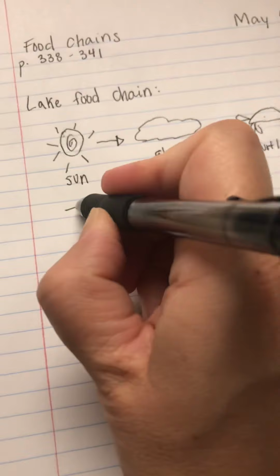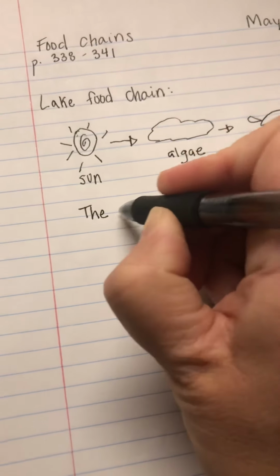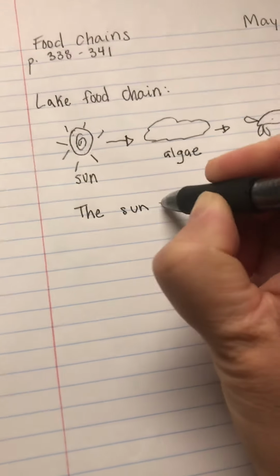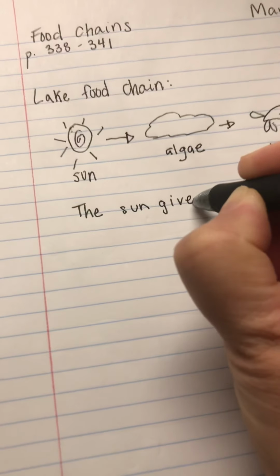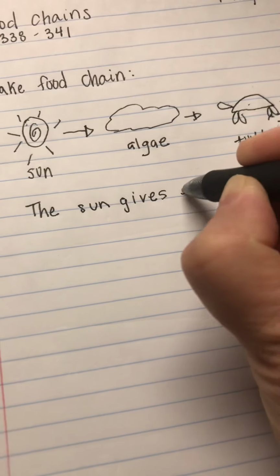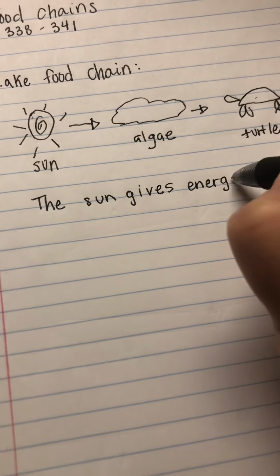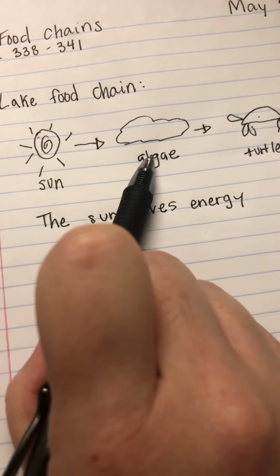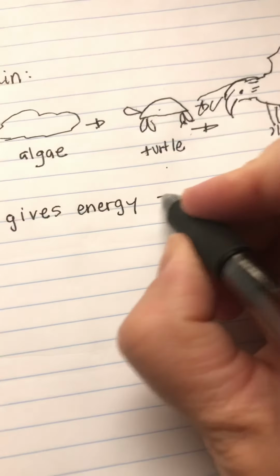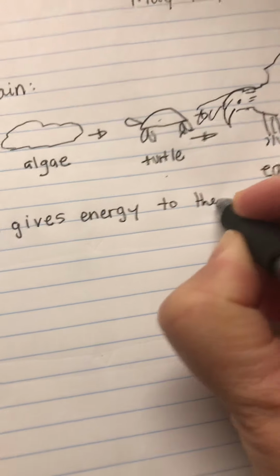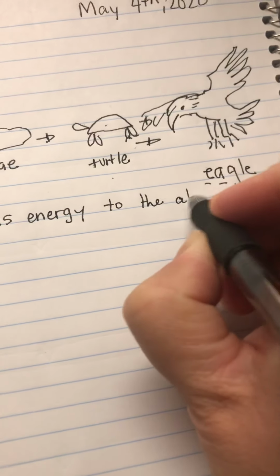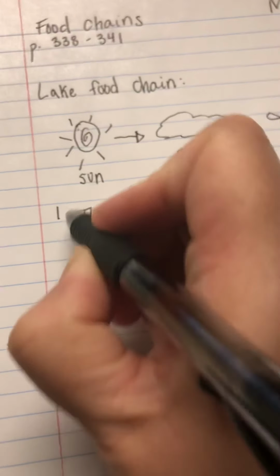And then I want to write a few sentences. So the sun gives energy to the algae. And that's my number one sentence.